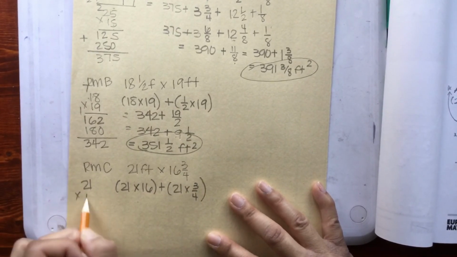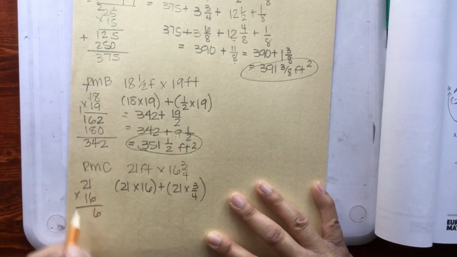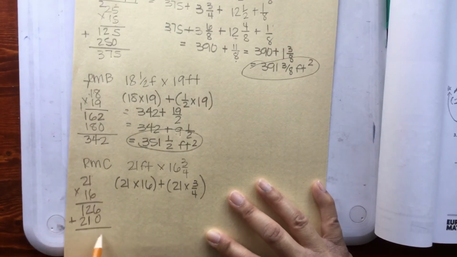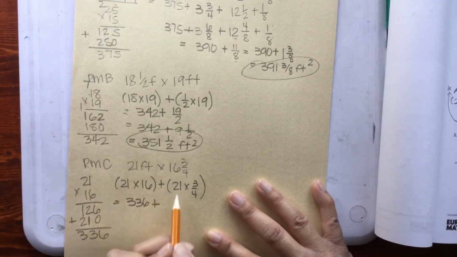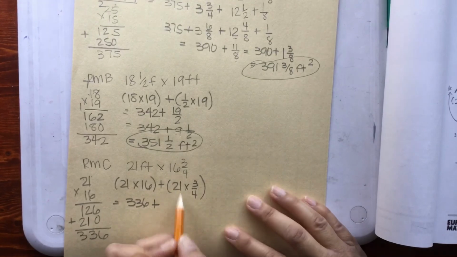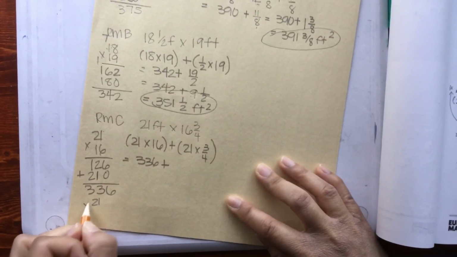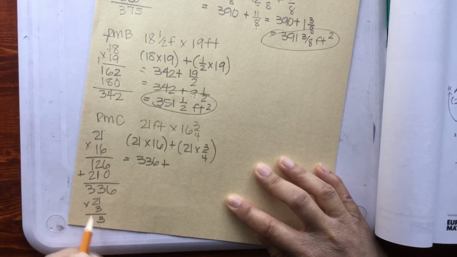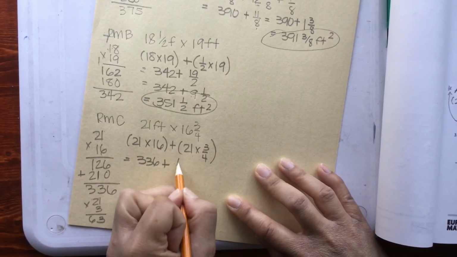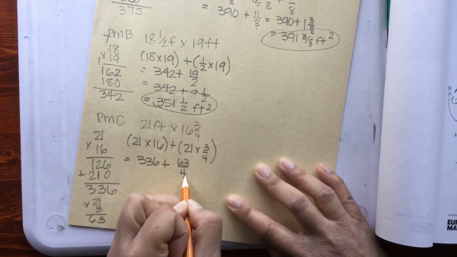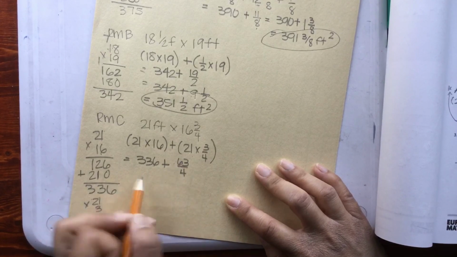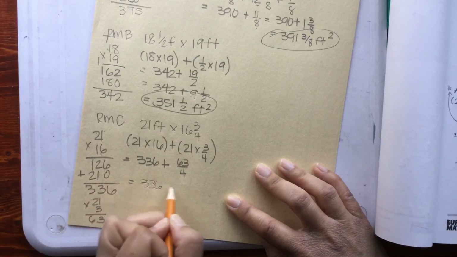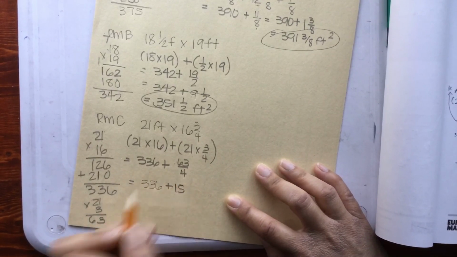And do my multiplication off to the side. 6 times 1 is 6. 6 times 2 is 12. 1 times 1 is 1. 1 times 2 is 2. Add: 6, 3, 3. So 336 plus 21 times 3. We can do this over to the side if you can't do that in your head. 3 times 1 is 3. 3 times 2 is 6. Plus 63 fourths. Okay, so 4 goes into 63 15 times. 15 times 4 is 60.